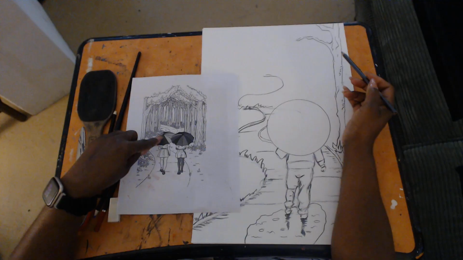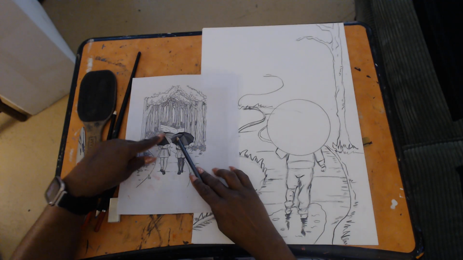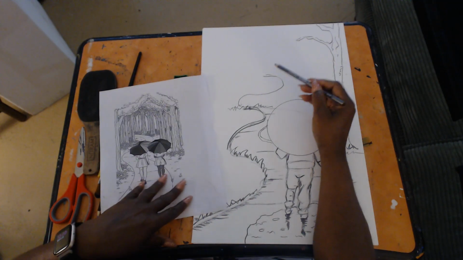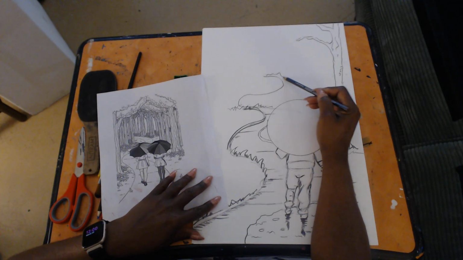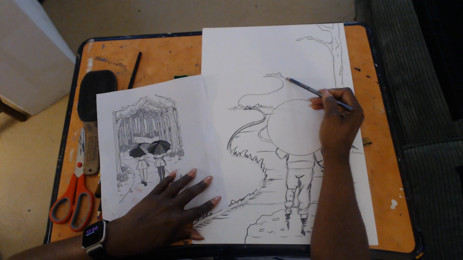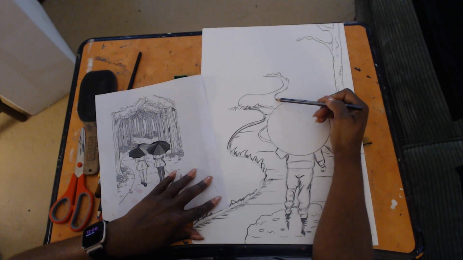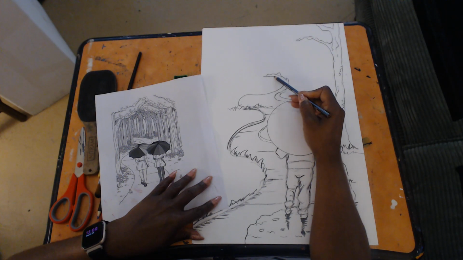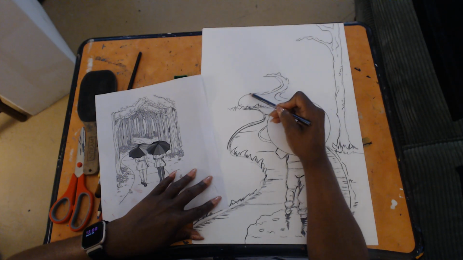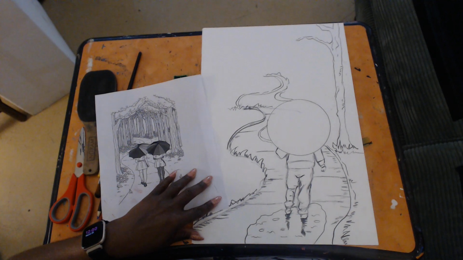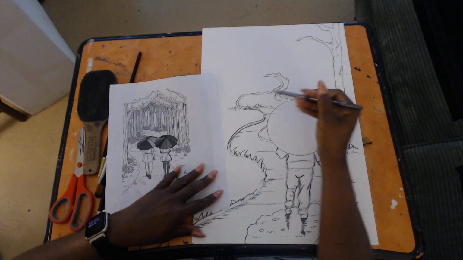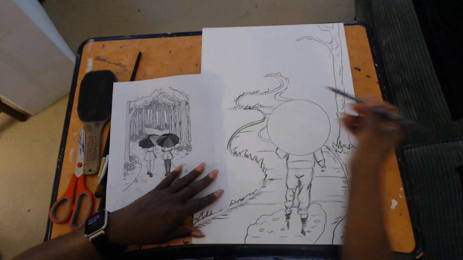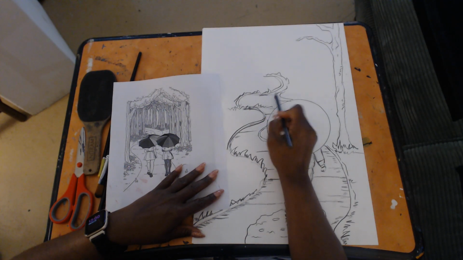So I like how the path goes further into the forest right here in the background. So that's what I'm going to do. I'm going to make this forest path extend behind the umbrella, making it really look like the girls or the boy can walk further into the forest. Yes.